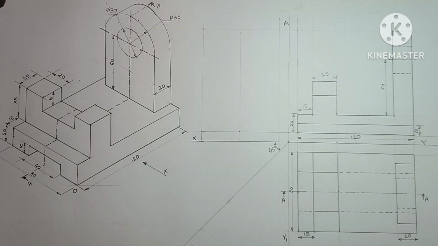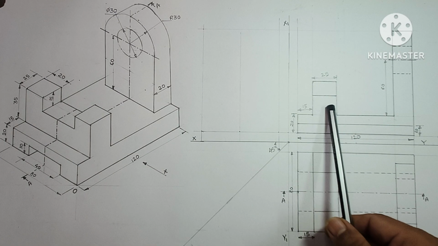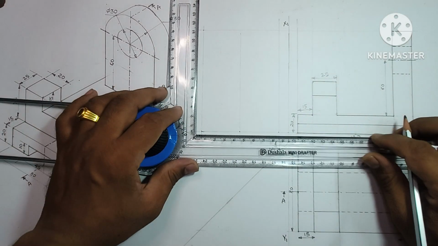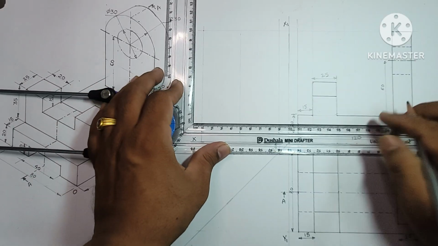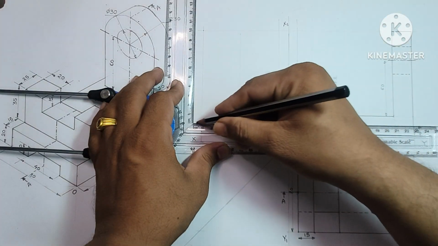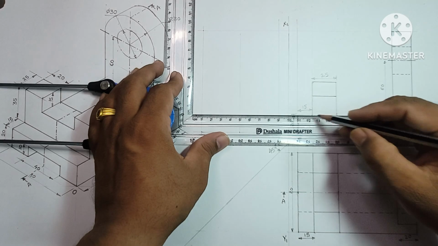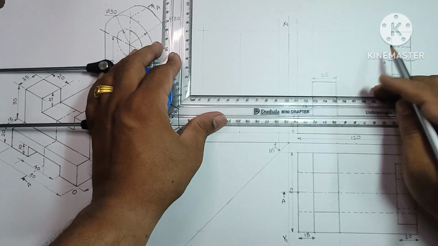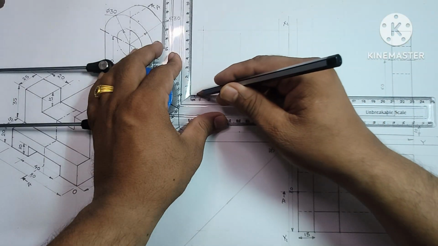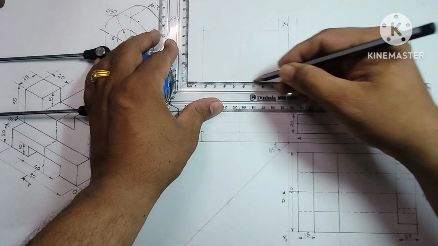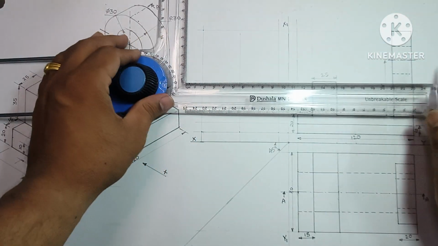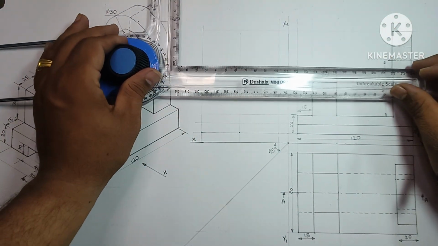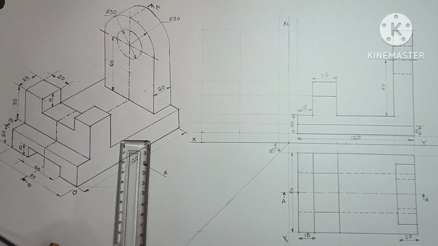Then I will transfer the projection from top view and from the front view. First of all, I will try to transfer the projections from the front view. This one is the projection for 10, then for 20, then for this portion, then this portion. Again I will mention the center line.